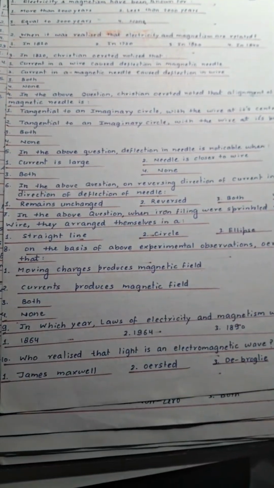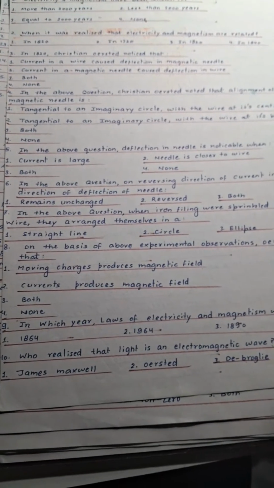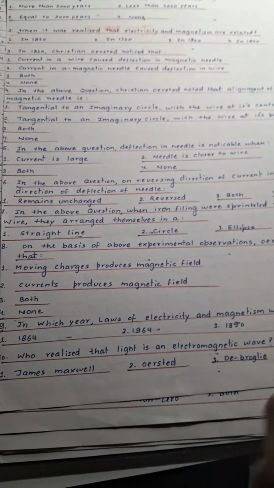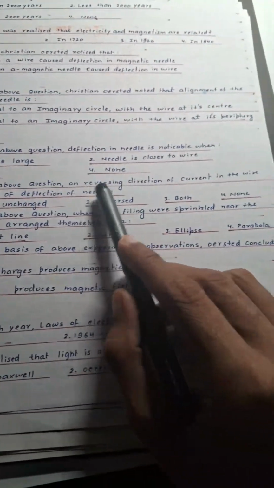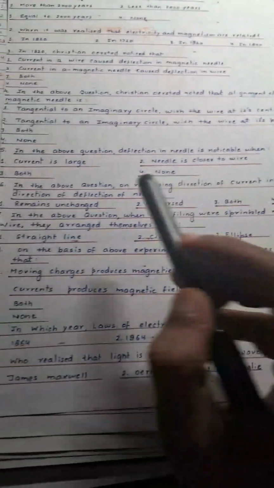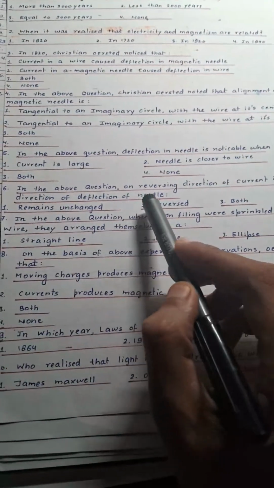Let's start with question number 6. It is that in the above question, on reversing direction of current in the wire, direction of deflection of the needle.